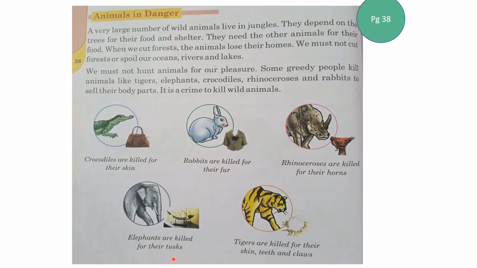Elephants are killed for their tusks. These long teeth that elephants have, they are called tusks, and people kill them for that. Tigers are killed for their skin, teeth, and claws. They use the claws of tigers, the skin of tigers, and the teeth of tigers to make different things. All this is not encouraged, and we should not do this.